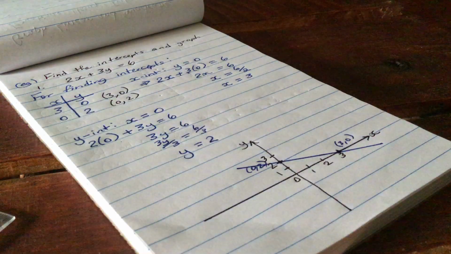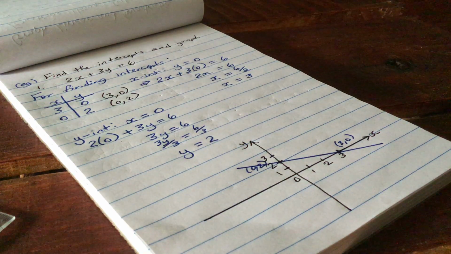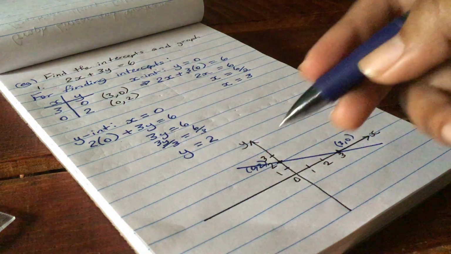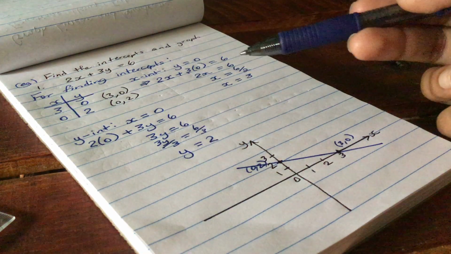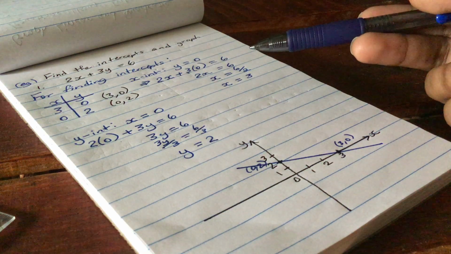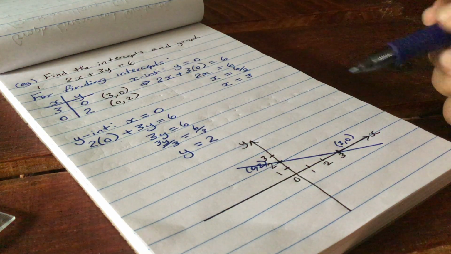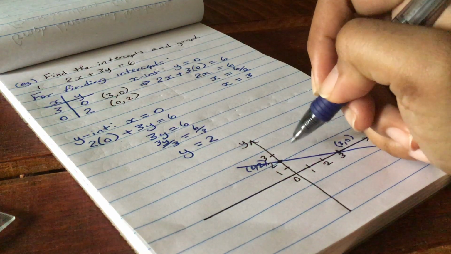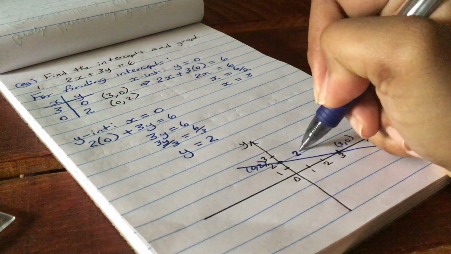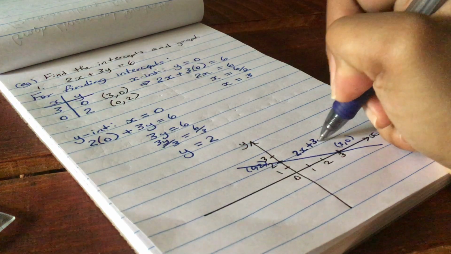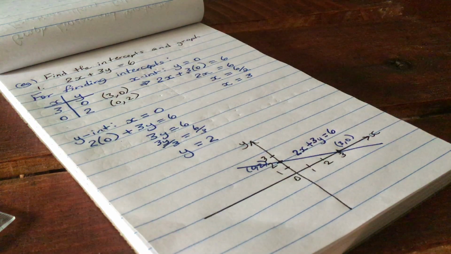And our final step in graphing is to label our line, or label whatever image we get. If we're graphing linear equations, we do expect to get a line. So this equation for this line is 2x plus 3y equals 6. Okay?